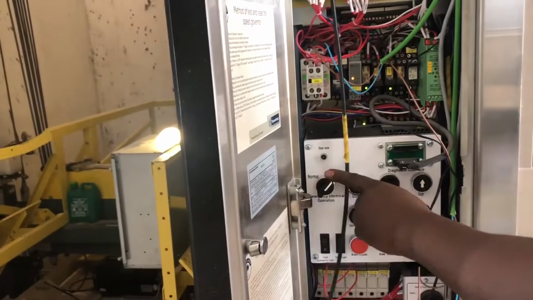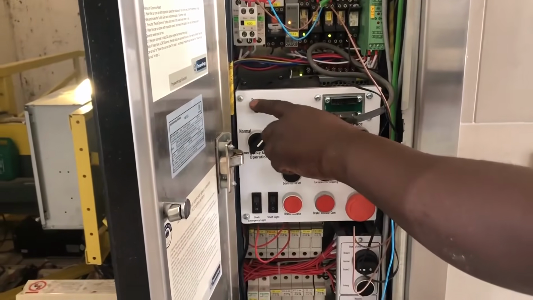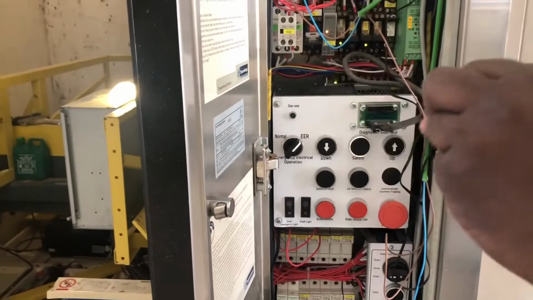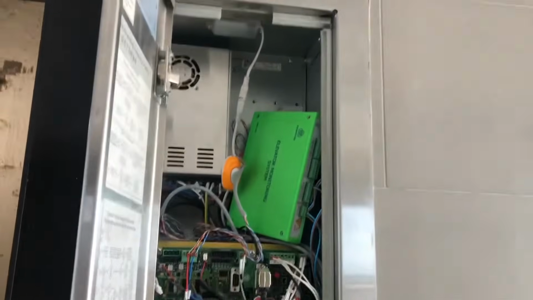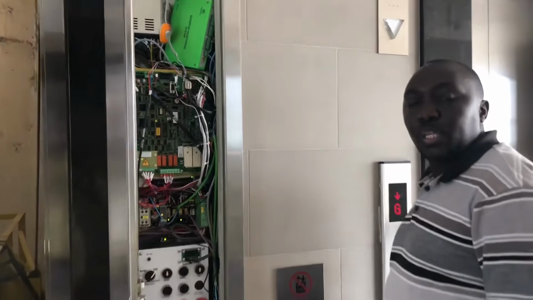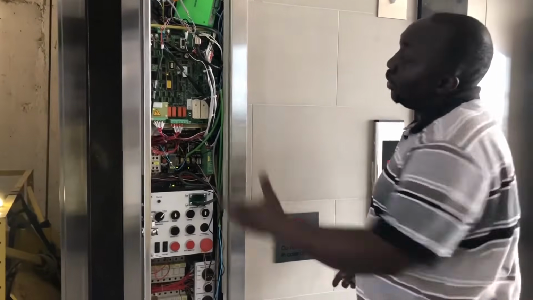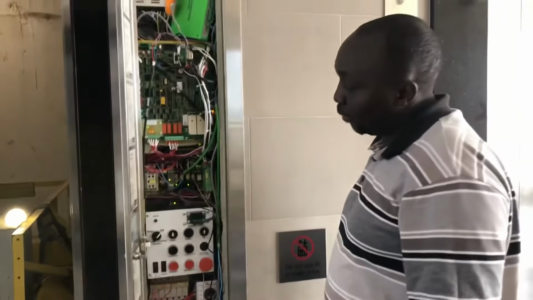Now this is the normal operation, emergency operation. This signal is normally for where the landing door is. You will see this signal blinking. This is the component for the intercom. This is what records everything in the elevator and sends it to another component in the control room. And we normally have the monitoring system. This is the one which sends all information from the lift to the monitoring system.